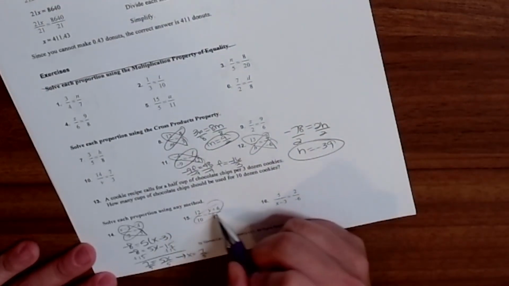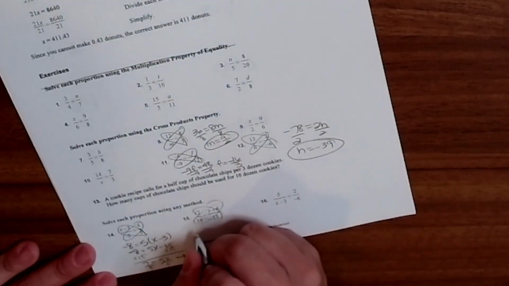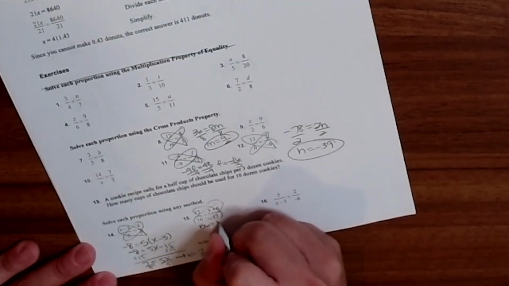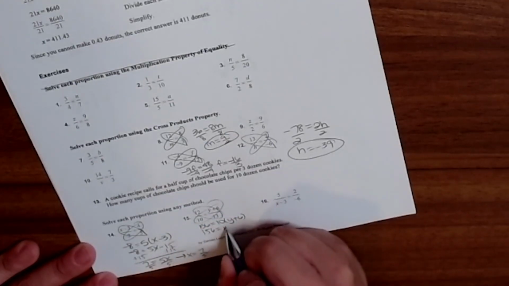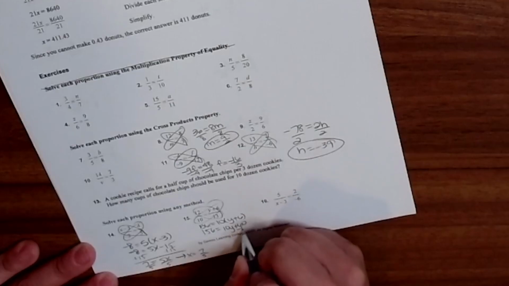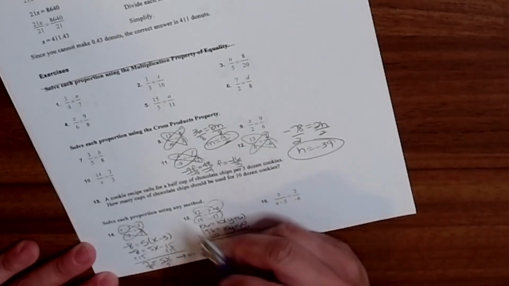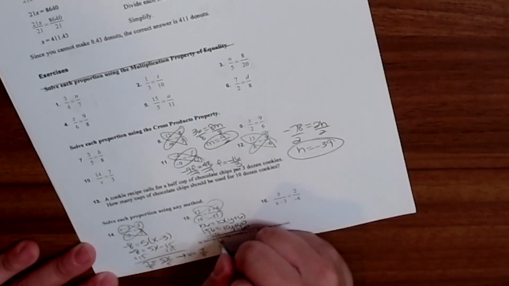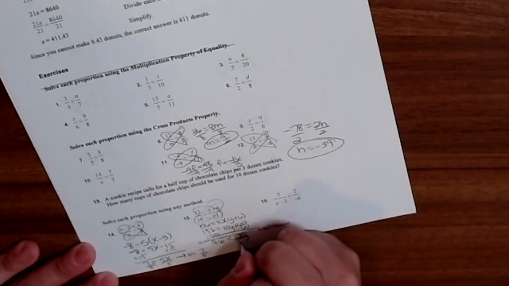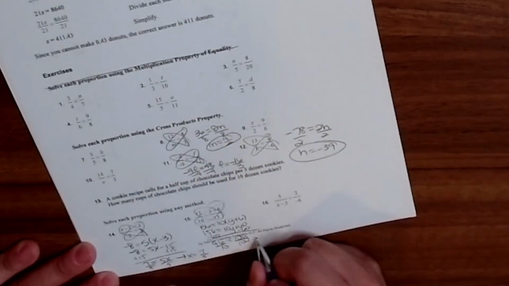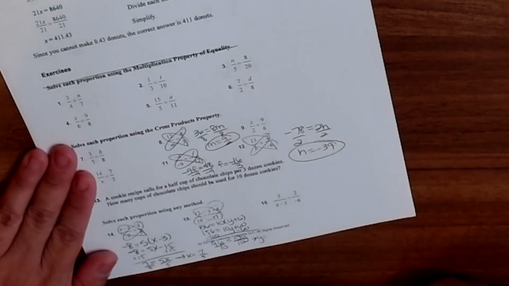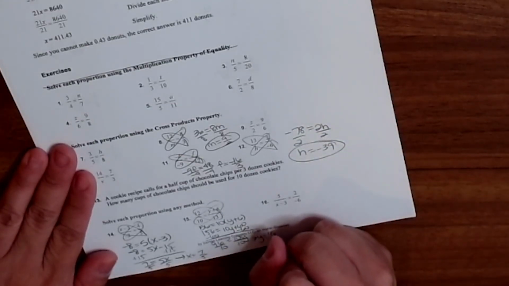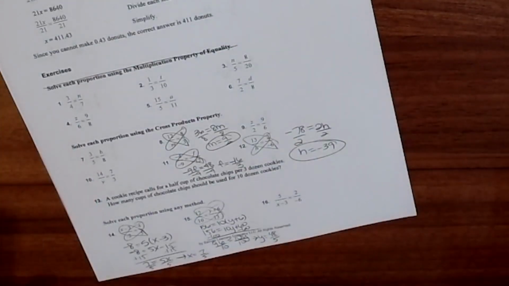Again, cross multiply to solve for y. So 12 times 13 is 156. 10 times y plus 6, so 156 is equal to 10y plus 60. Subtract 60 from both sides, and I get 96 equals 10y. Divide both sides by 10, I can reduce, so I get y is equal to 48/5, because they both are divisible by 2.